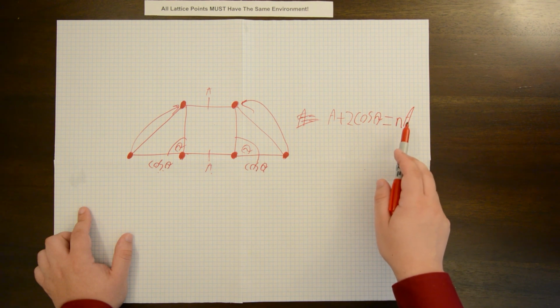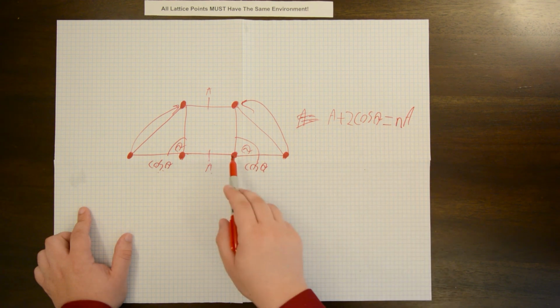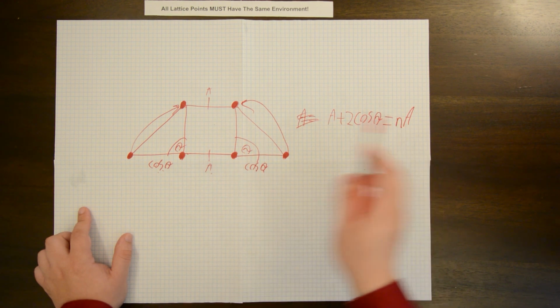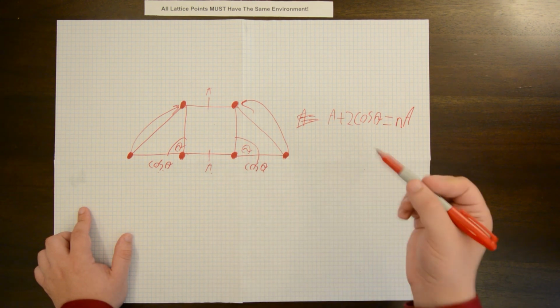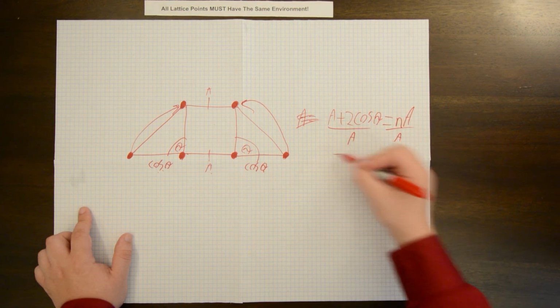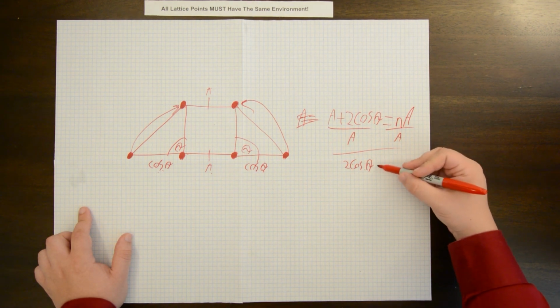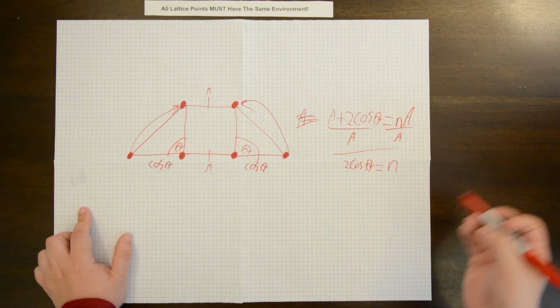So it has to be some multiple distance of the distance between lattice points, and it has to be an integer in order to land on the lattice points. So, divide by A, 2 cosine theta equals some integer.